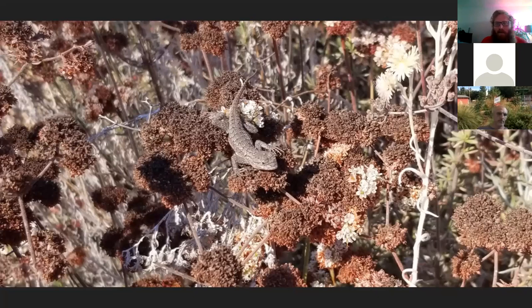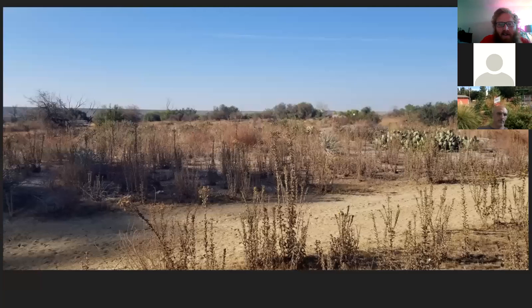Super pretty, super beautiful. I love seeing animals interacting with native plants, and it just makes me excited. That's why I like native plants. So what did the landscape look like, right?